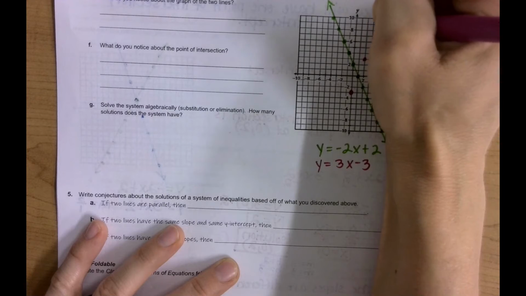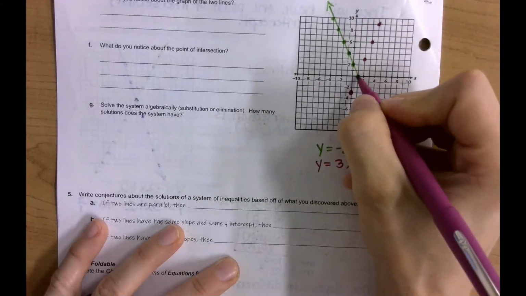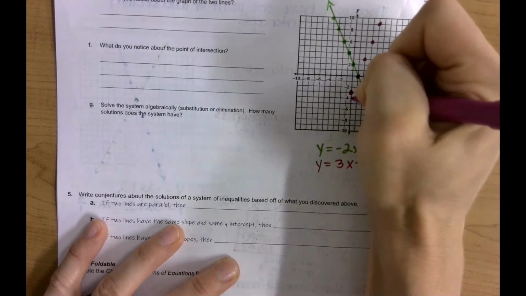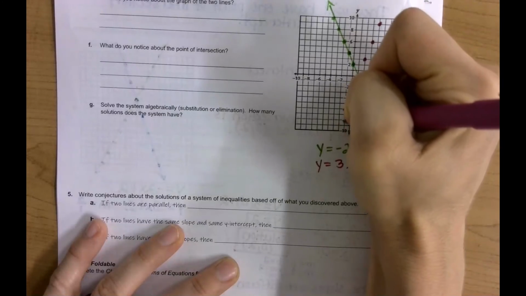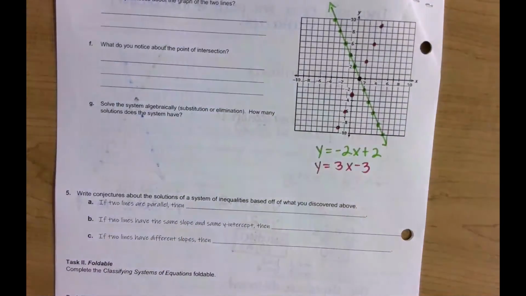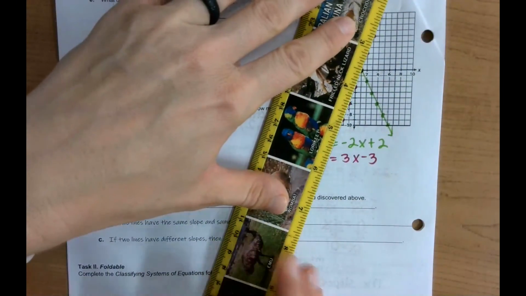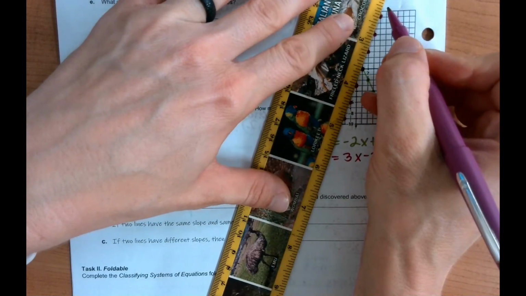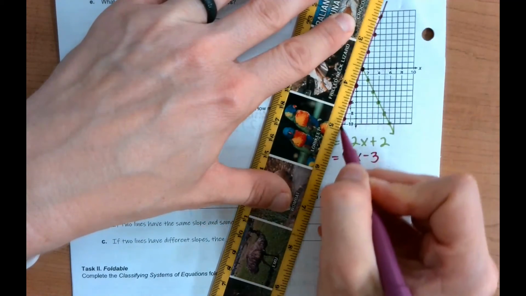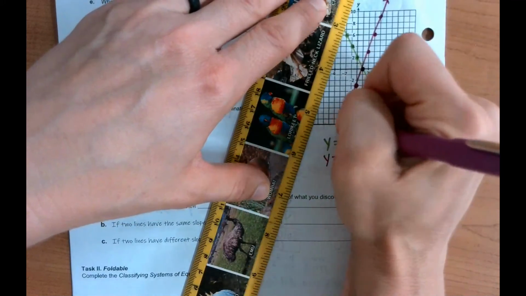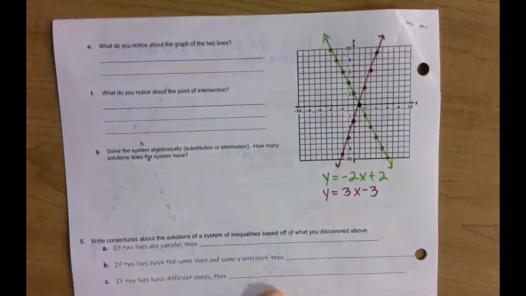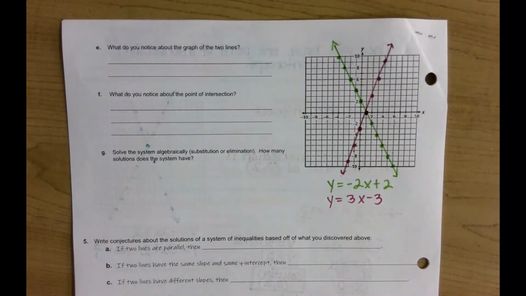As I was doing my points, I noticed where that intersection was. It's on this point. All right, connect our points. Oops, my ruler kind of moved out of the way there. What do you notice about the graph of the two lines?